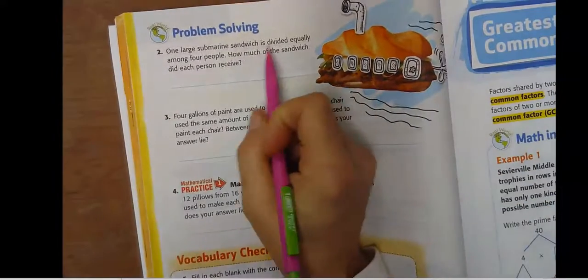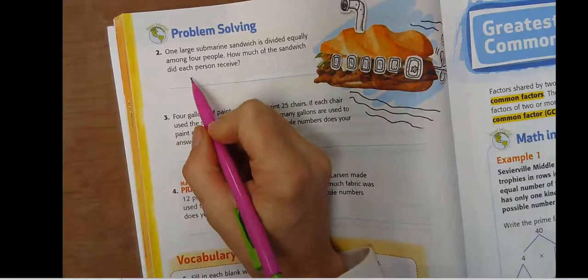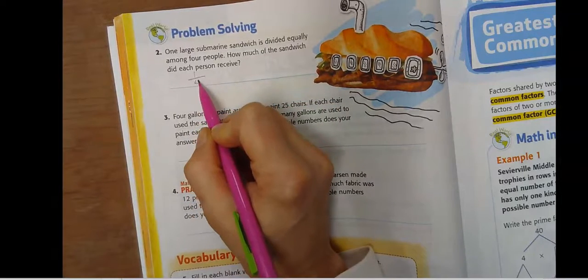1 large sub is divided equally among 4. How much of the sandwich did each person receive? 1 divided by 4.